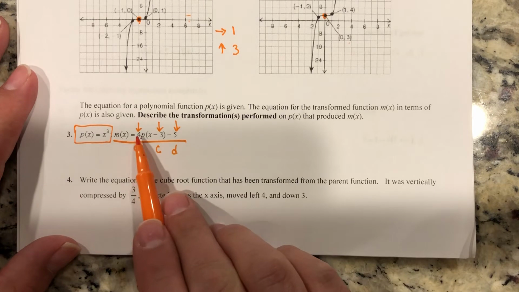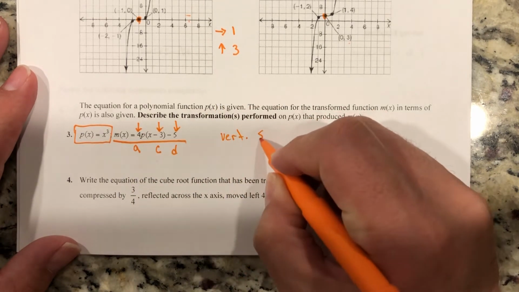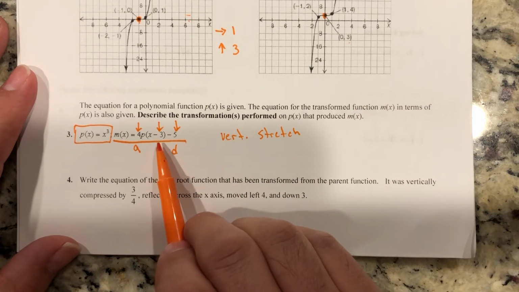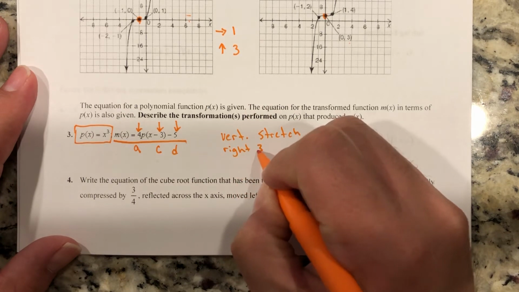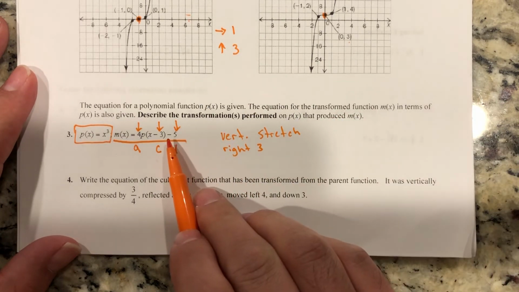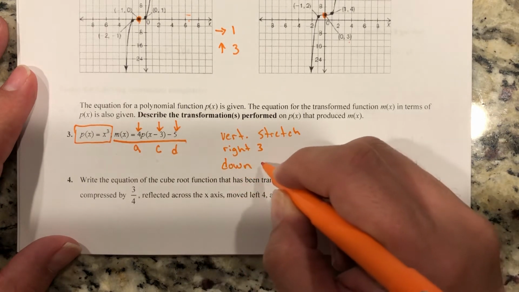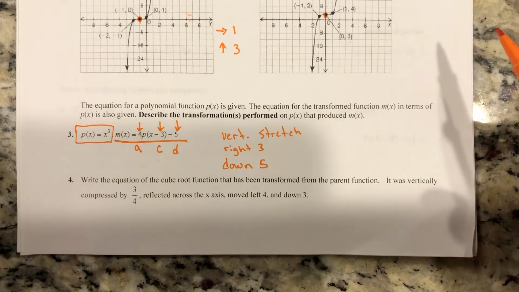And so a 4 for an a value tells us that we have a vertical stretch. A negative 3 is a c value, says we went right 3. And then a negative 5 as the d value says we went down 5. And so that's what it wants us to do.